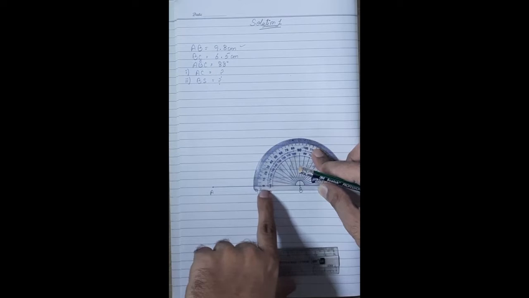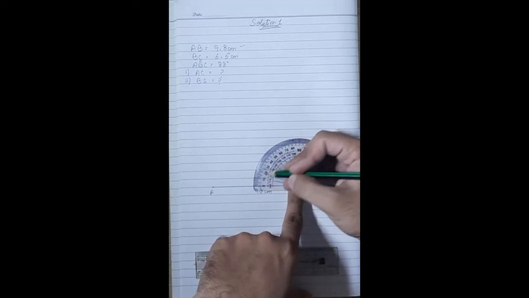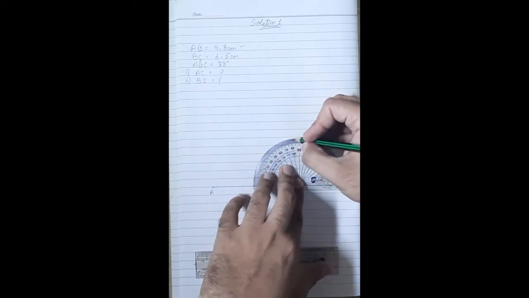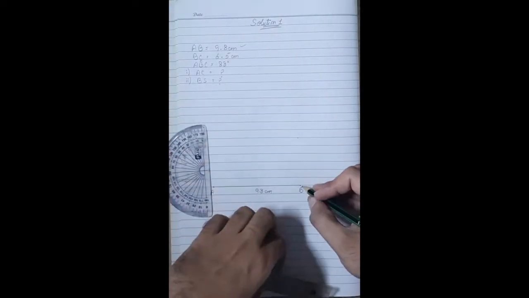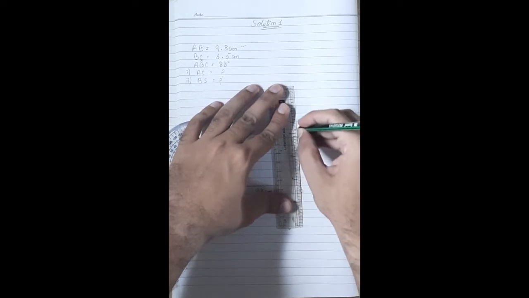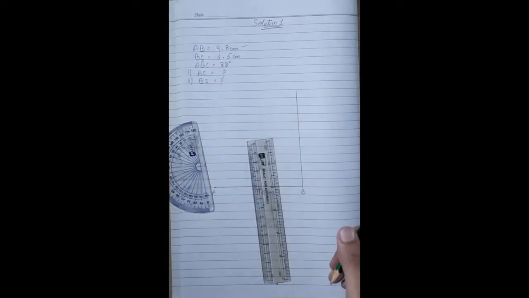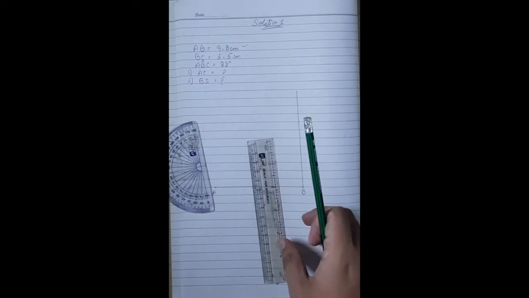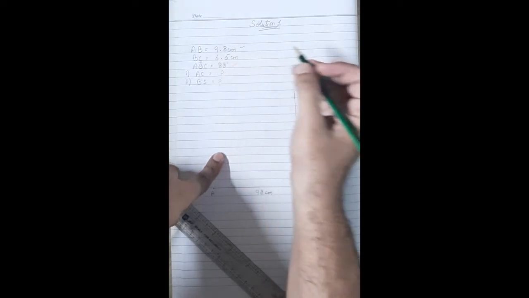So we will consider the 0 which is on the left hand side, the top one, and we will point 88 degrees, which is around here. Then we will extend this line and join the point.